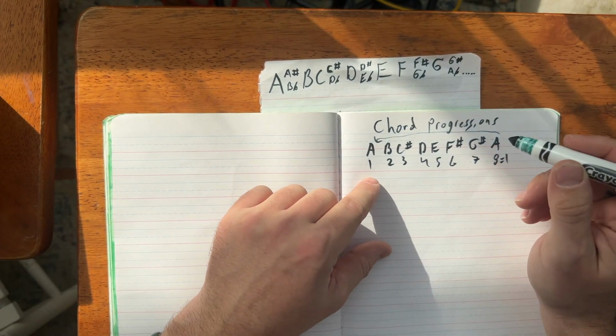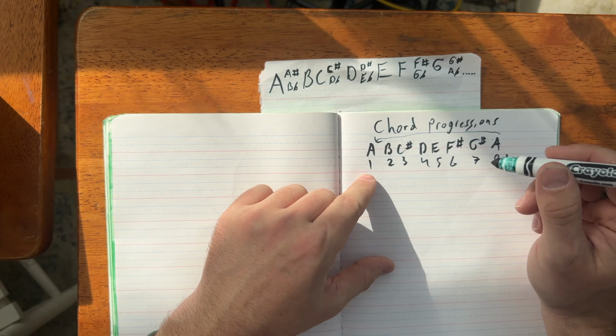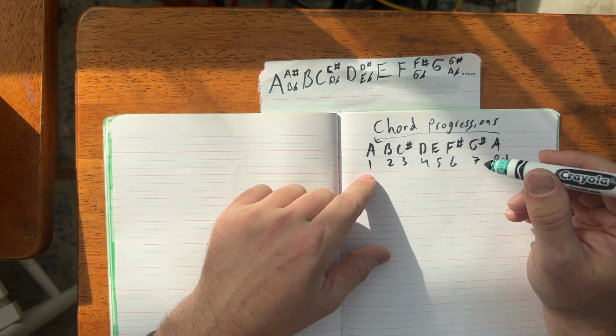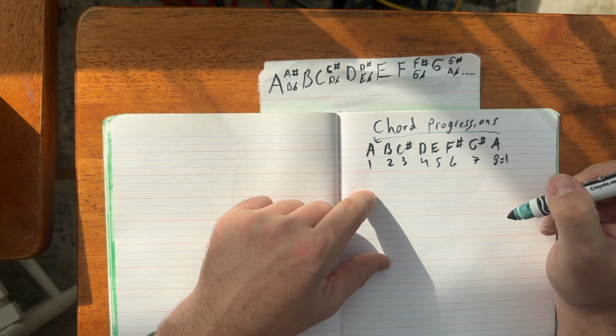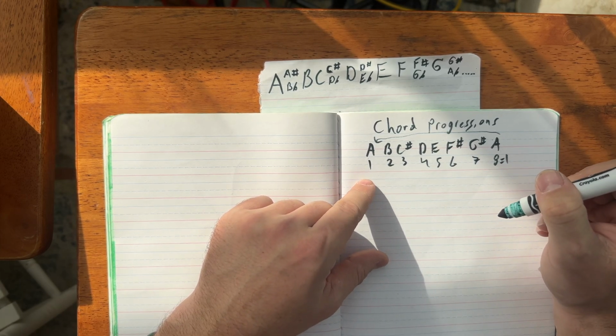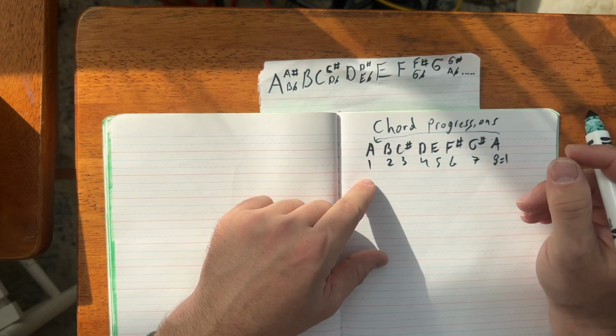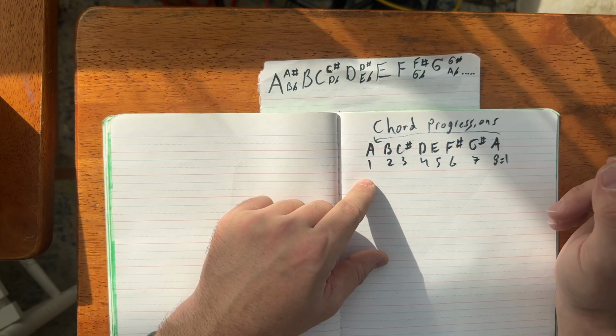And so what you'll find when you start playing these tunes is that there are very common chords that come up. That's just the way our eardrums work.